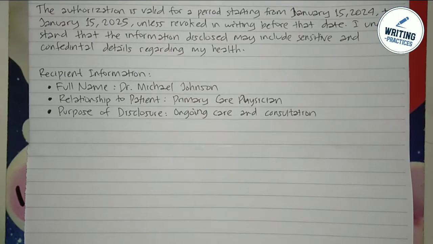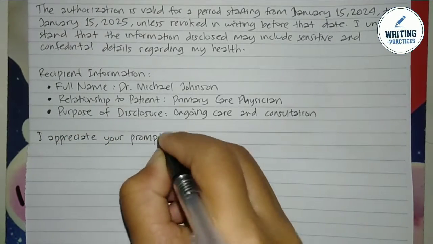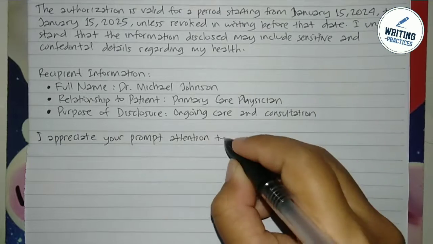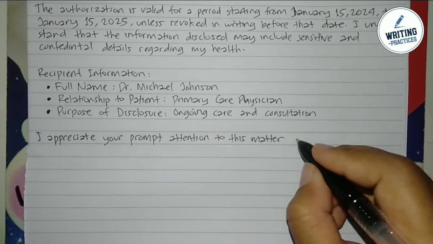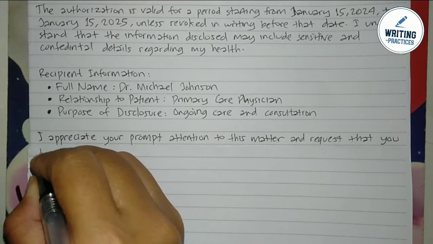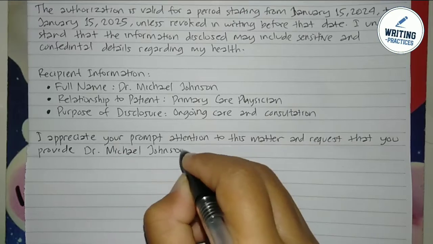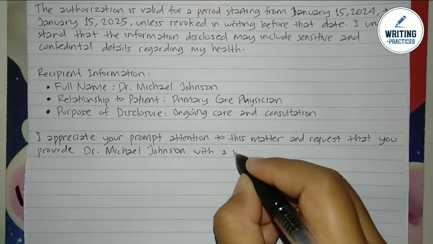In the sixth paragraph, write your appreciation and request. In this section, you need to express your appreciation for prompt attention to the matter. And here is the example. I appreciate your prompt attention to this matter, and request that you provide Dr. Michael Johnson with a copy of my medical records at your earliest convenience.